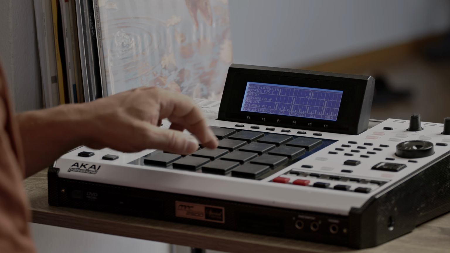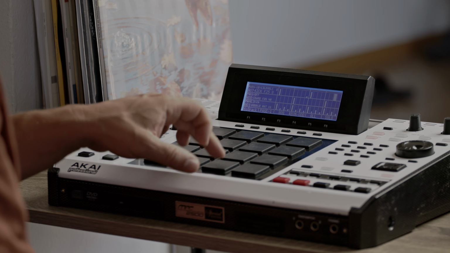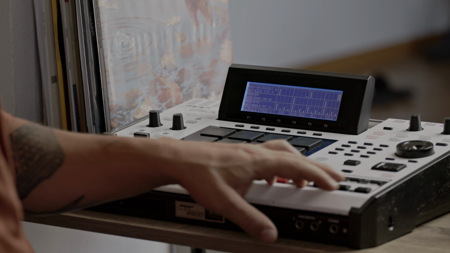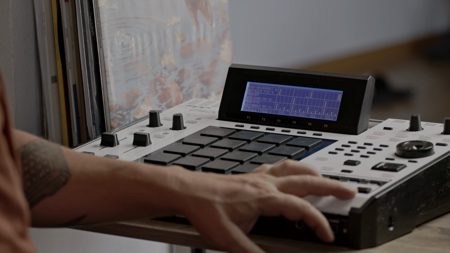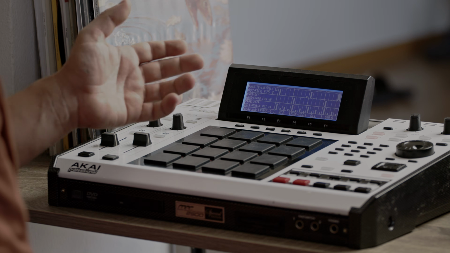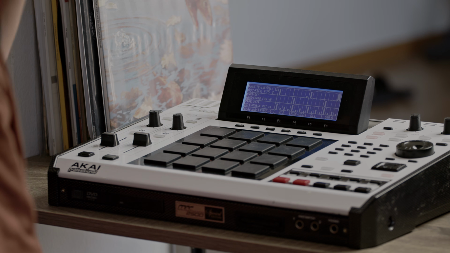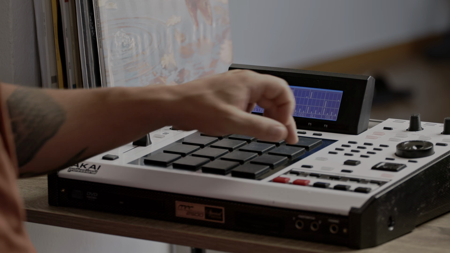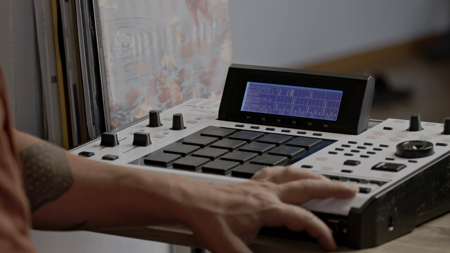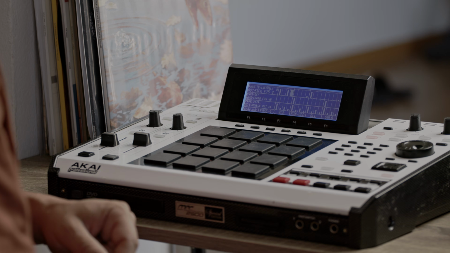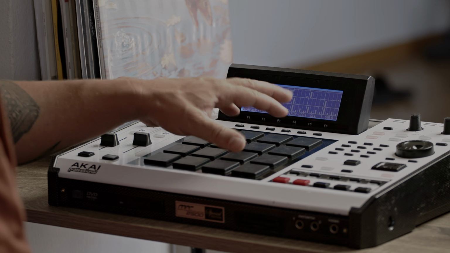And if I want to put a step right there, there we go. That's easy, right? Let's say I want to put a step right there. I'll just go and do that. It's easy. So this is one way of putting in notes.